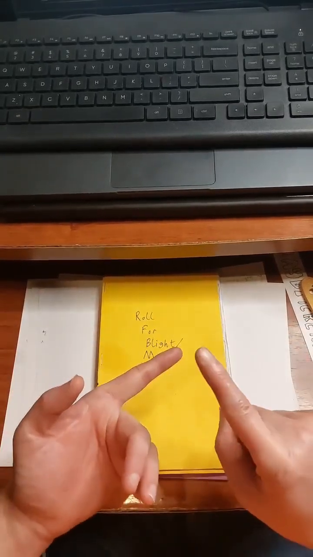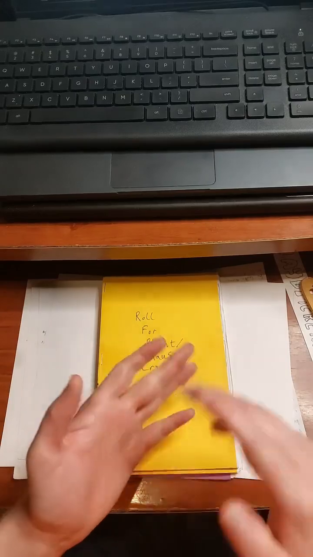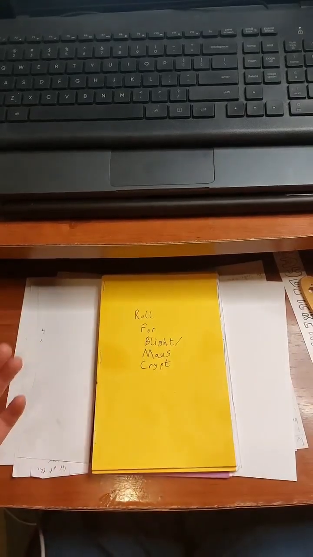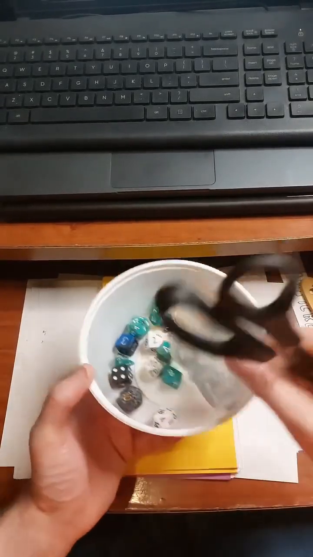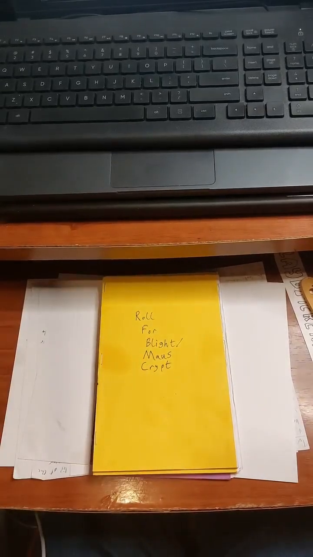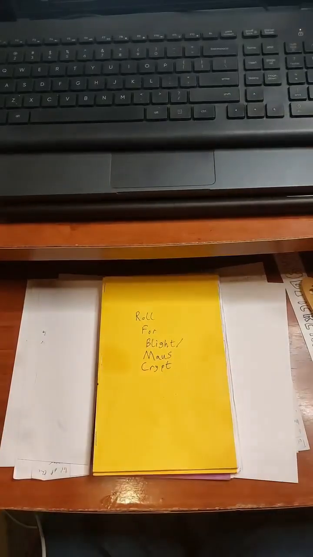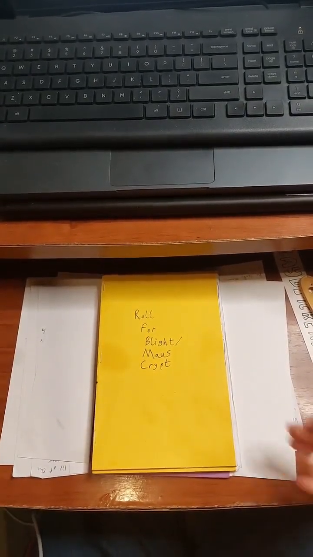So again, we have the Mausritter rules, and what else do we need? Well, we need, of course, our favorite math rocks, and we'd also need lots of paper. This game is designed to be played on a single sheet of A4 paper.